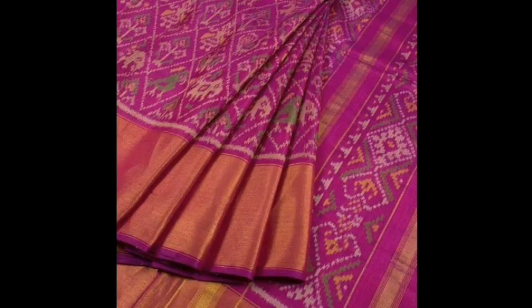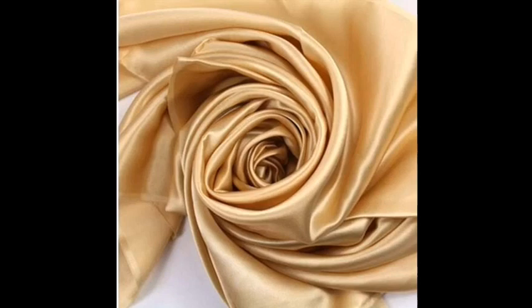About 5,500 silkworms are required to produce about 1 kilo of raw silk. That is, about 3,000 cocoons are needed to make 1 yard of silk cloth. That is why silk cloth is so expensive.